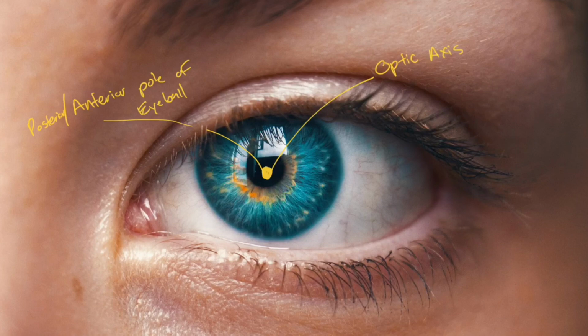Since we have a landmark that goes directly through the center of the eyeball, we also have a landmark that goes entirely around the eyeball. So right here on the left, I'll just draw a little sphere, and in this direct center around the eyeball, we're going to have this landmark called the equator of the eyeball.